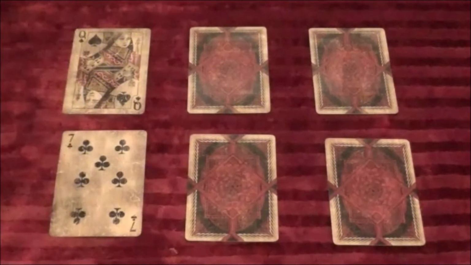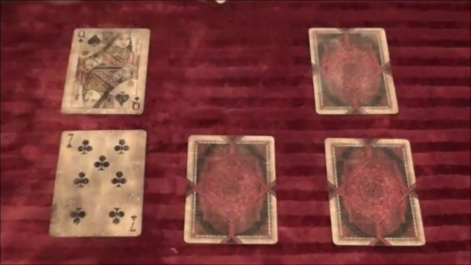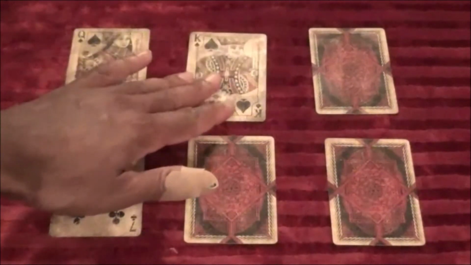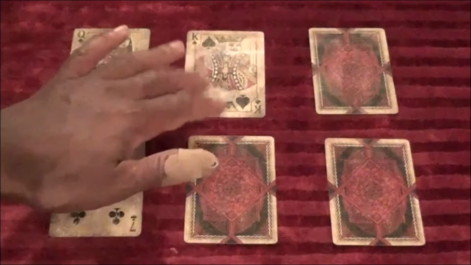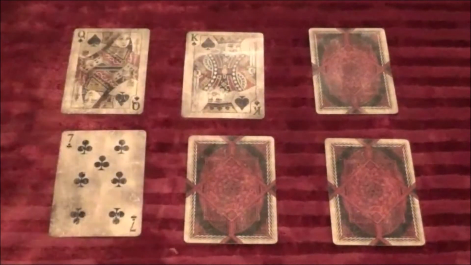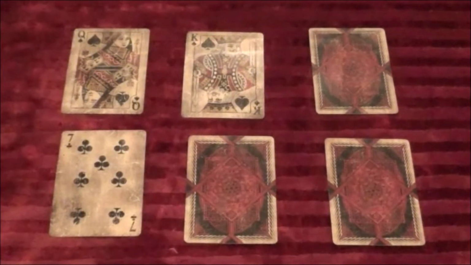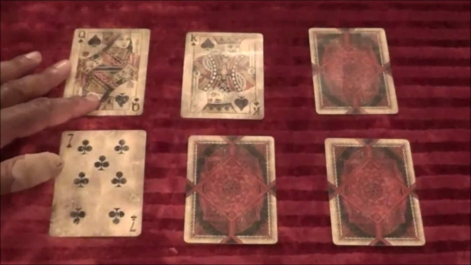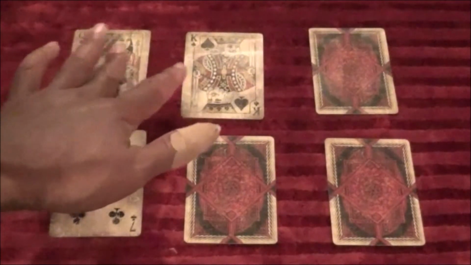Okay, so now let's look at the answer. What's the answer here for Jeff? Here we have the King of Spades. So now we have the King. I would make this Jeff because Jeff is asking the question, right? Older man, right? So here we have now the King and the Queen of Spades.